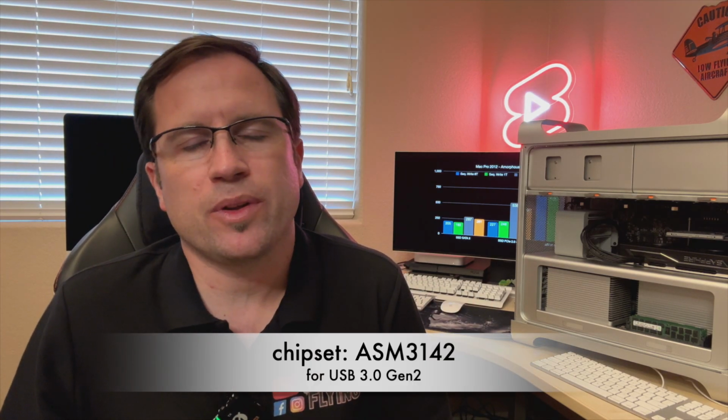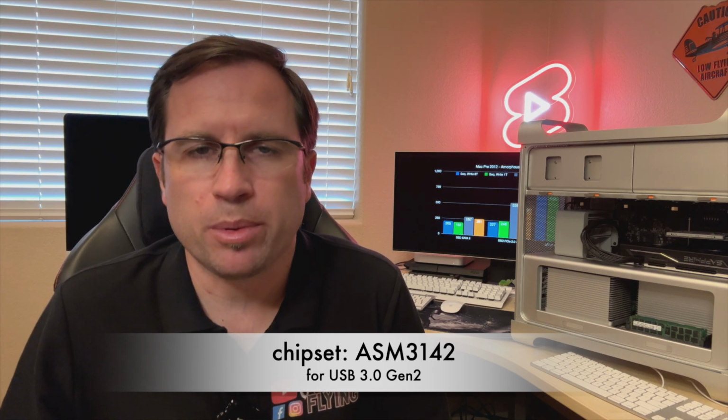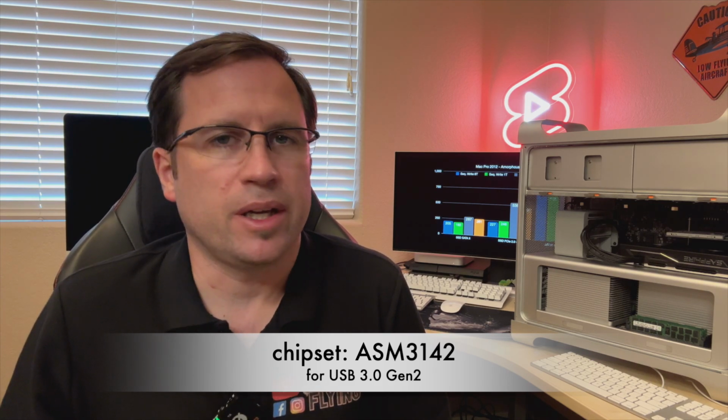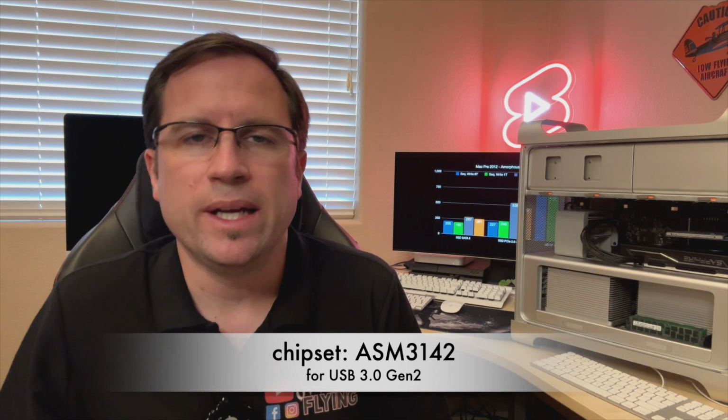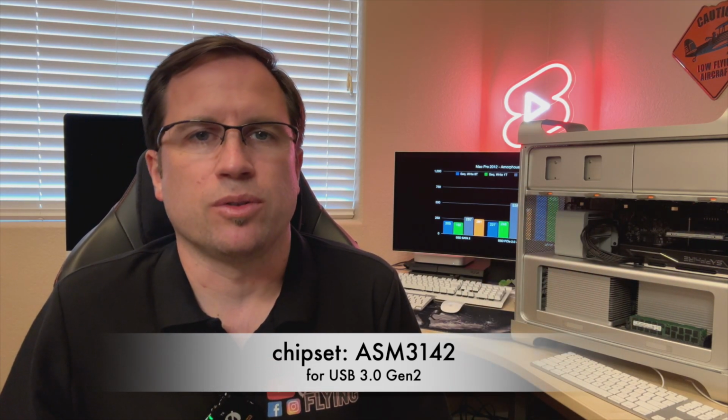If you want to buy a Generation 2 chip, and there are all variants of cards with different amounts of connectors and so on, you may look out for the ASM3142 chip that is very common and works out of the box with macOS and the Mac Pro, and this is USB 3.0 Generation 2.